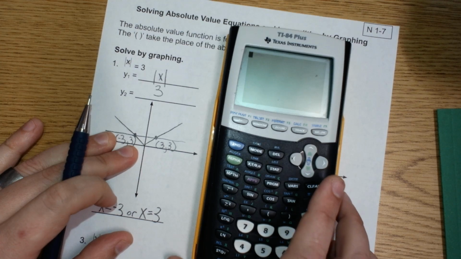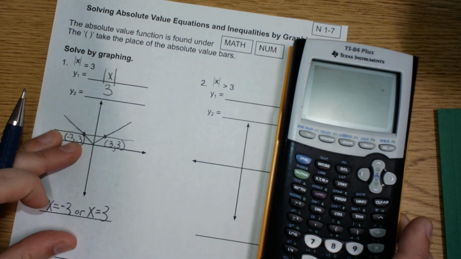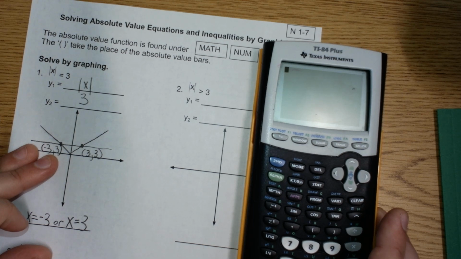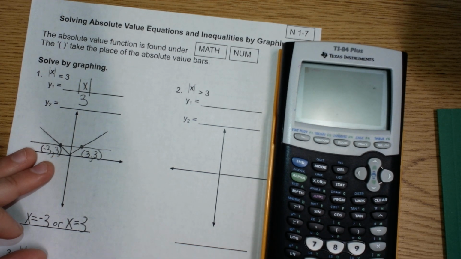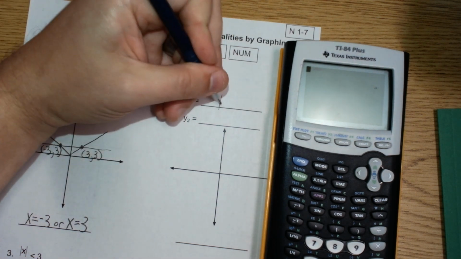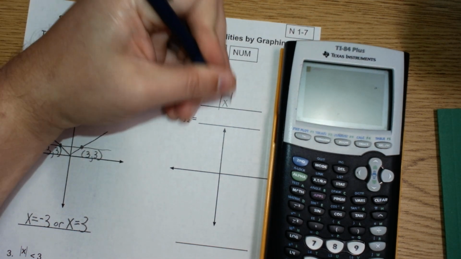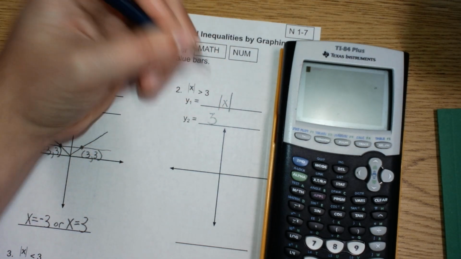Clear that off, and let's look at doing an inequality here. So I've got the absolute value of x is greater than 3 now. So for y1, I'll put my absolute value of x. y2 is going to be 3.